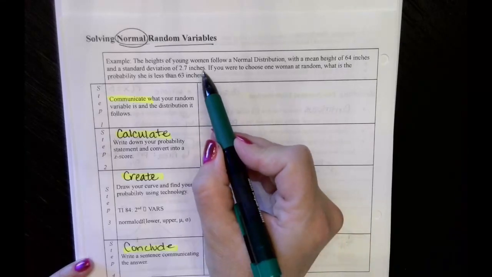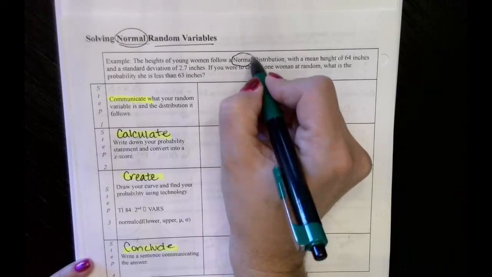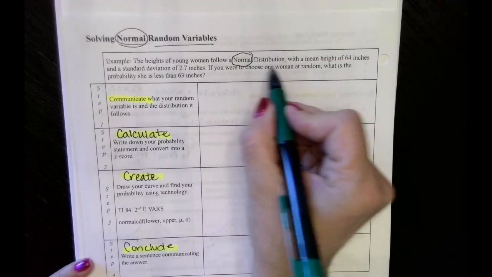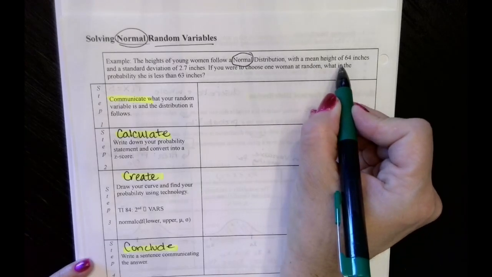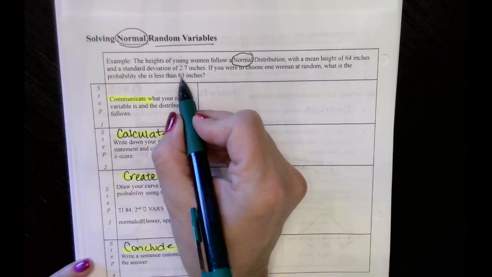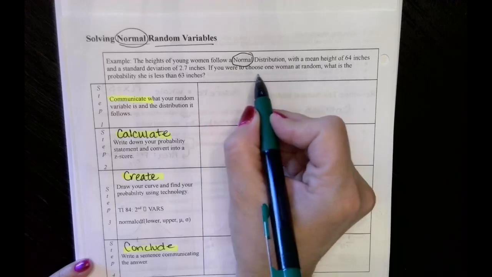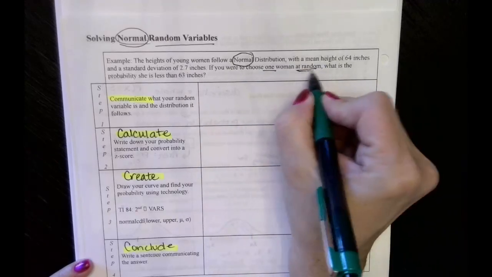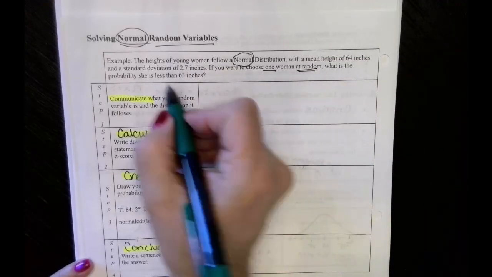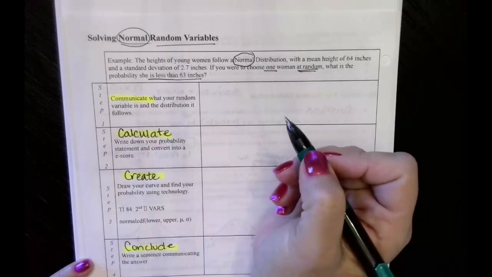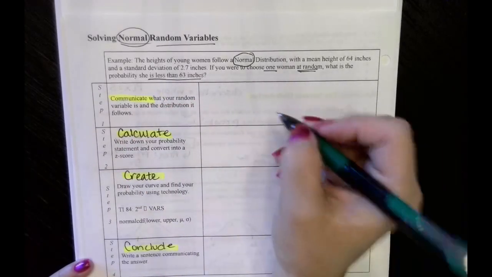Okay, so let's look at this example. It says the height of young women follows a normal distribution. So that's key. It tells us this right now. With a mean height of 64 inches and a standard deviation of 2.7 inches. If you were to choose one woman at random, super important, what is the probability she is less than 63 inches?